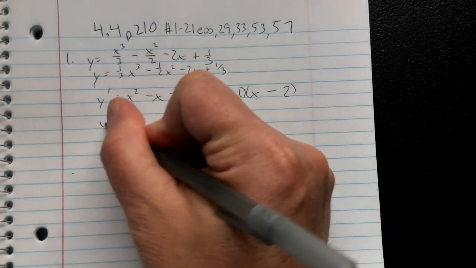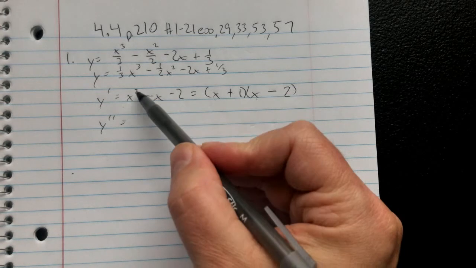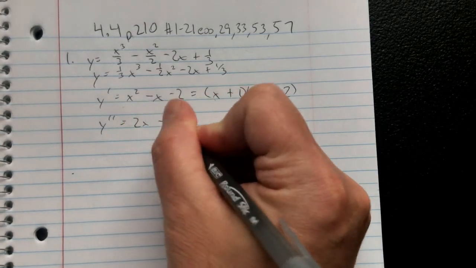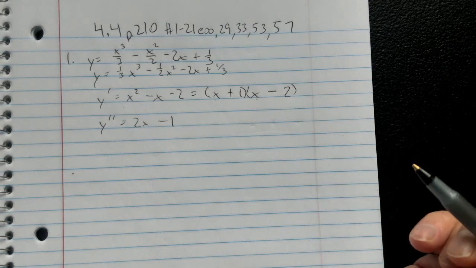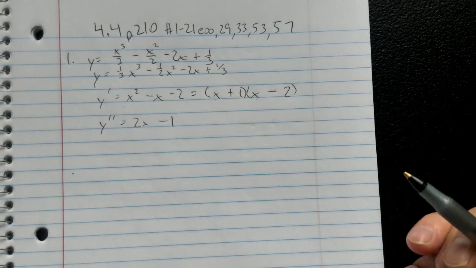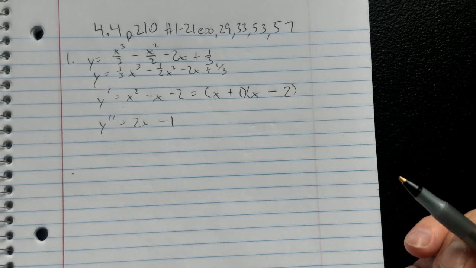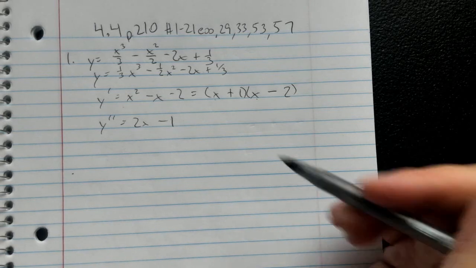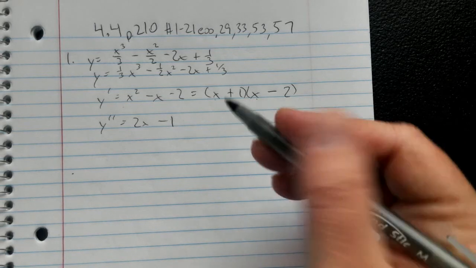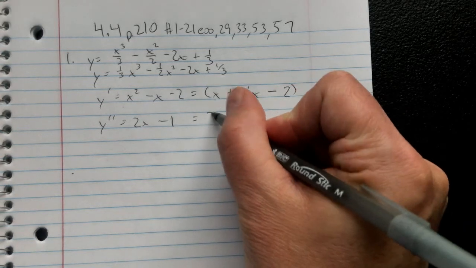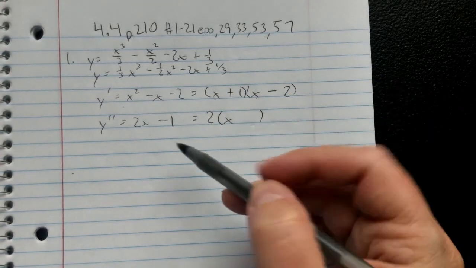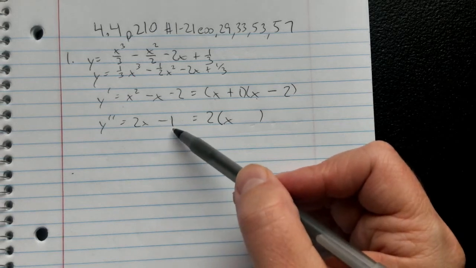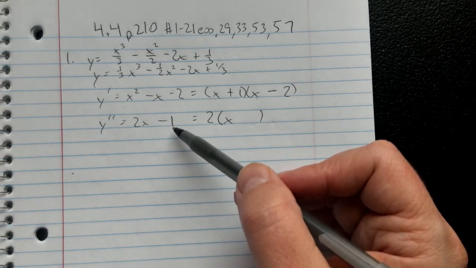Then we need to do y double prime, and that would be 2x minus 1. The derivative of negative 2 would be 0. The next step on this is they factored out a 2. It's a little weird to me when I looked at it, but once you see what they did, it makes sense.